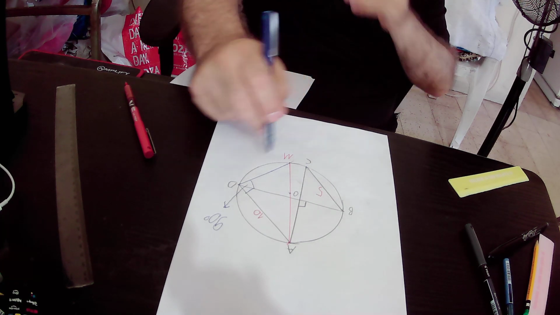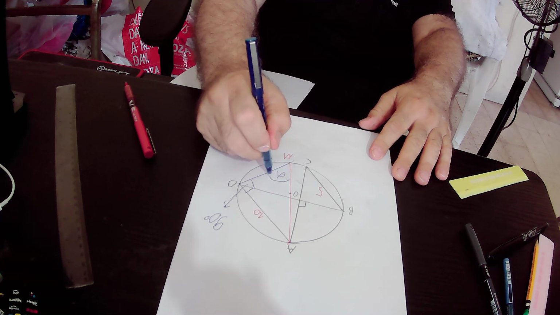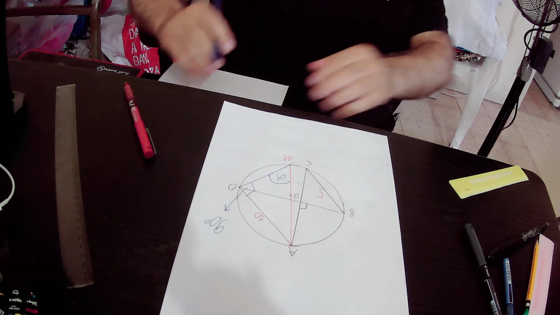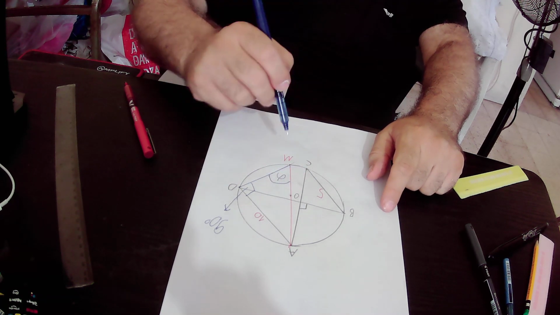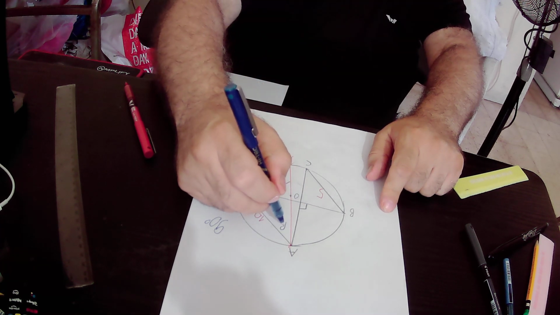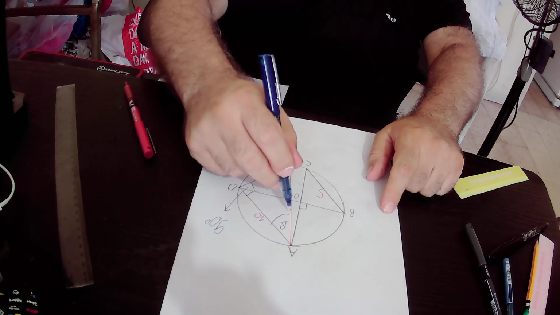So angle AMD equals alpha, and angle MAD will be equal to beta.